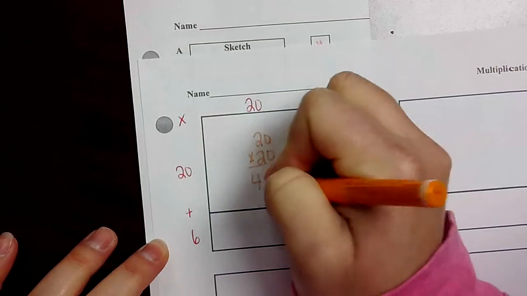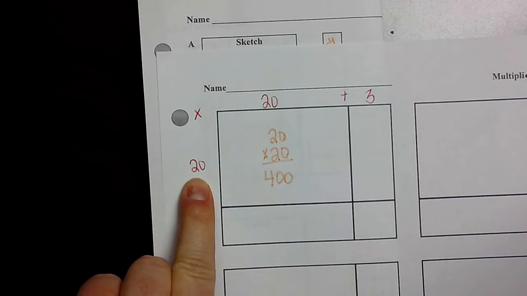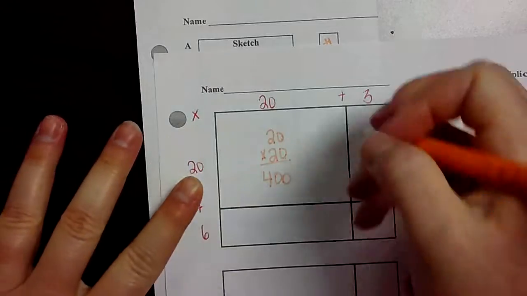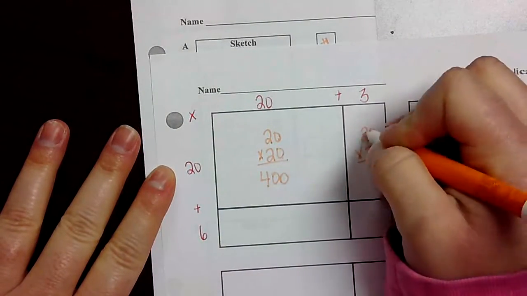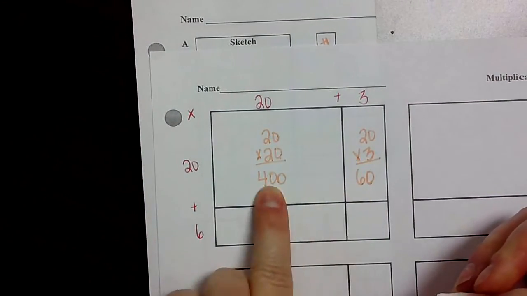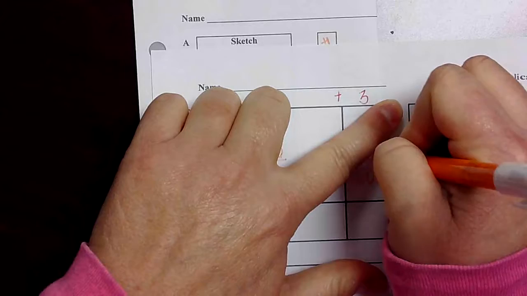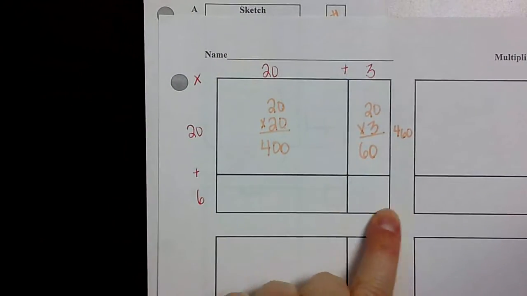And then how many zeros do I have? 2. So that makes 400. Then I'm going to take my 20 and distribute it to my 3. So that's 20 times 3. Well, 2 times 3 is 6 with the 1 zero. So what is 400 plus 60? That's 460.